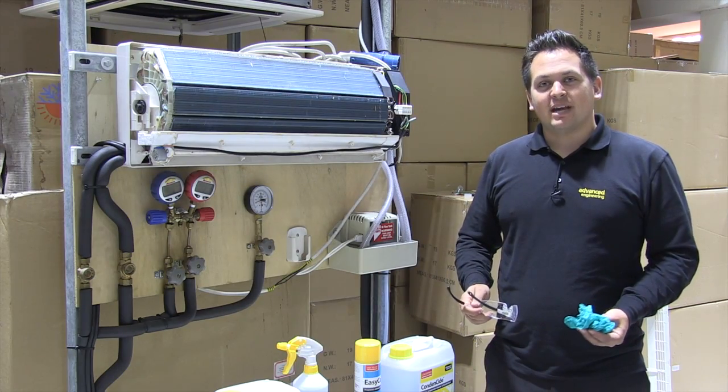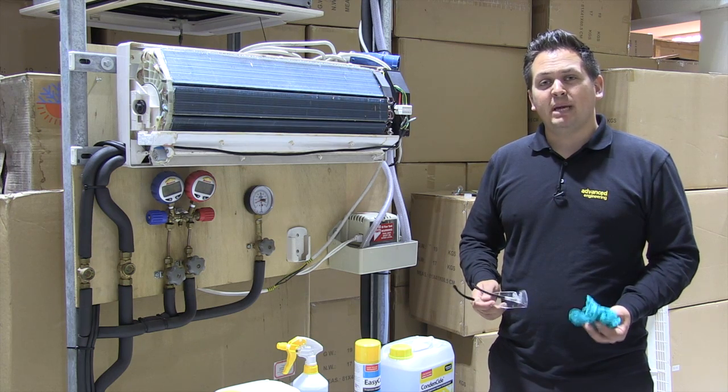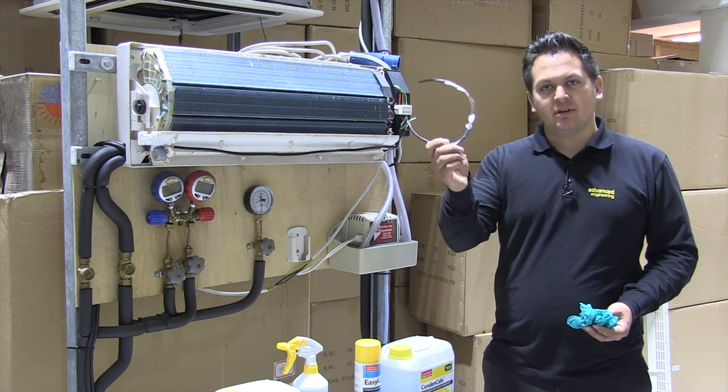When dealing with any sort of chemical, you need to wear the appropriate PPE. Today I've got my safety goggles and a pair of gloves. Now I want to talk about the three-stage process: clean, kill and protect.